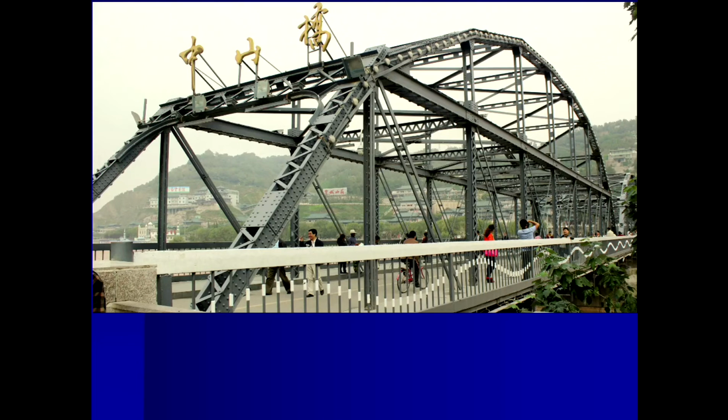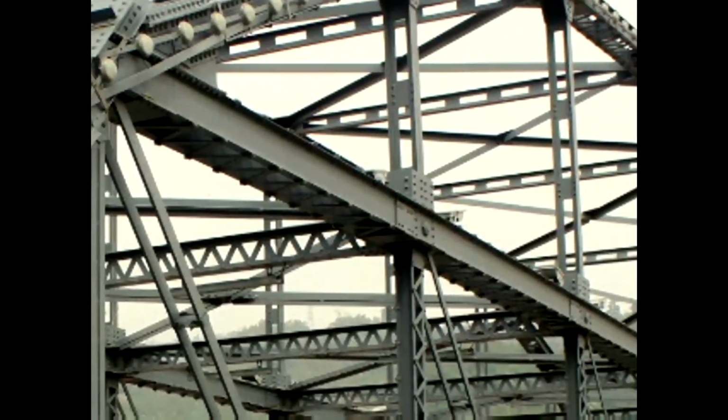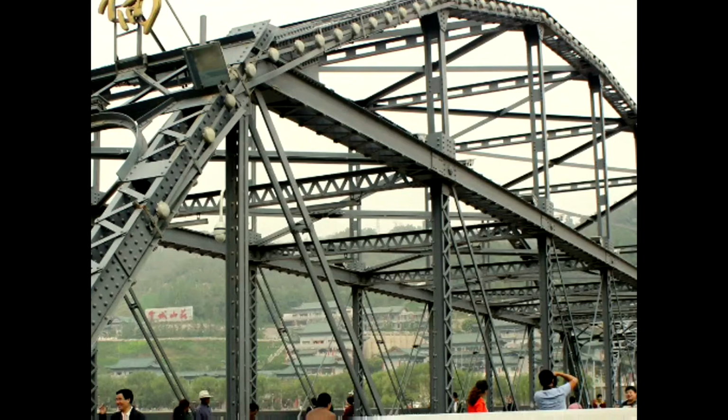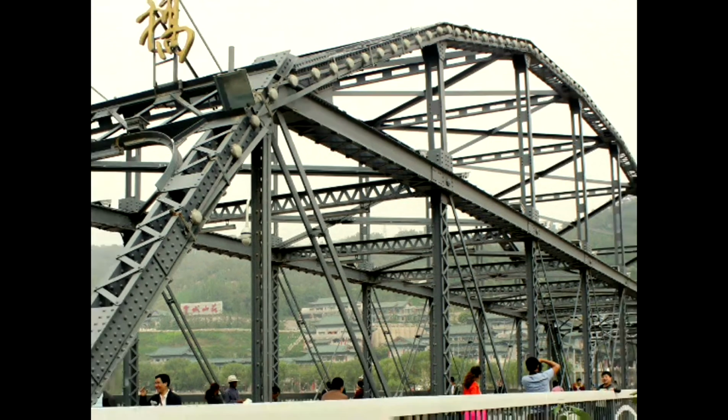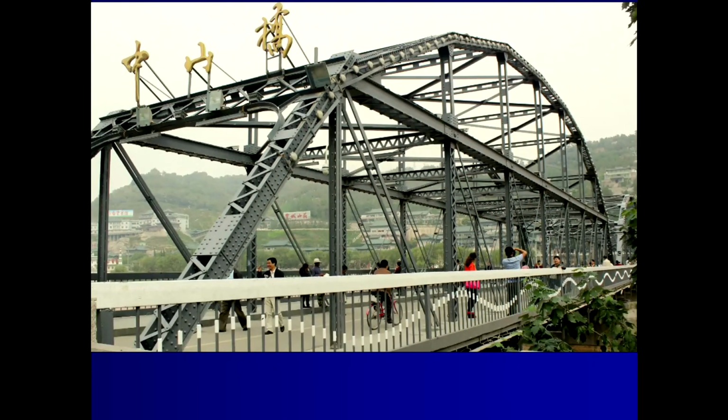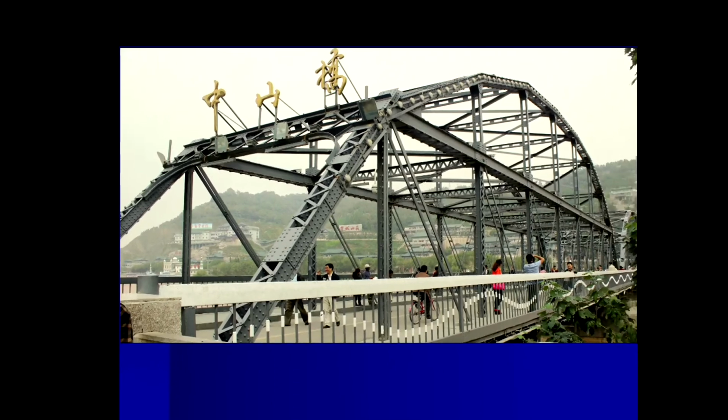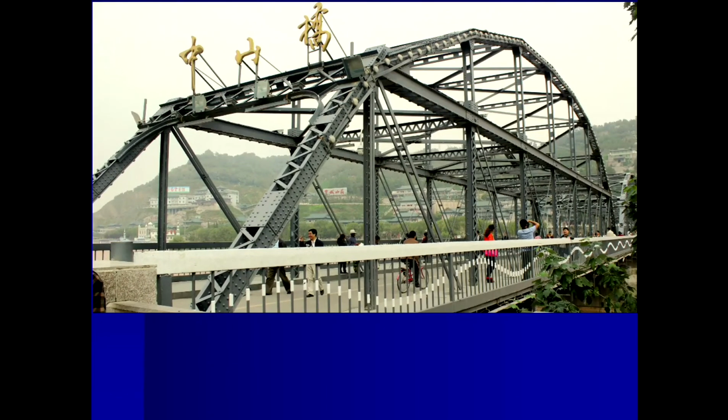You can see here the connection part, like this part connection. We use bolts together and the welding together. Which is widely used depends on your construction, your building.